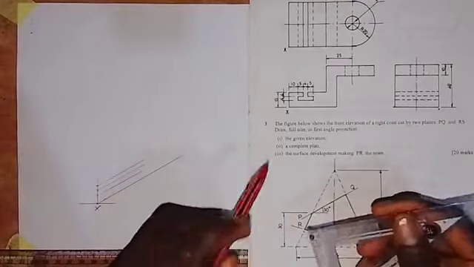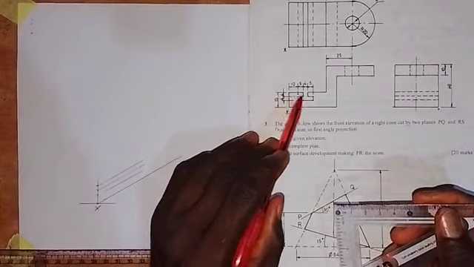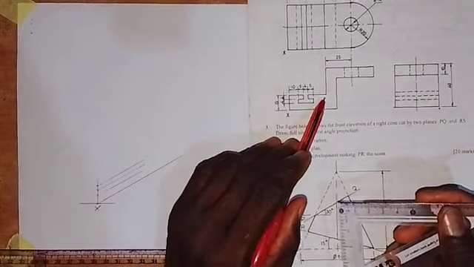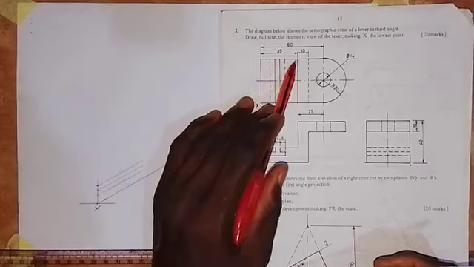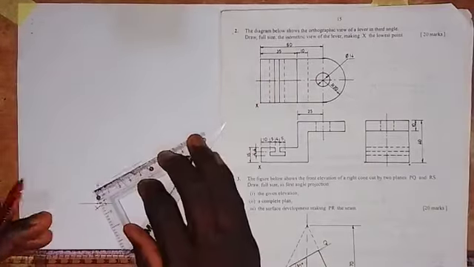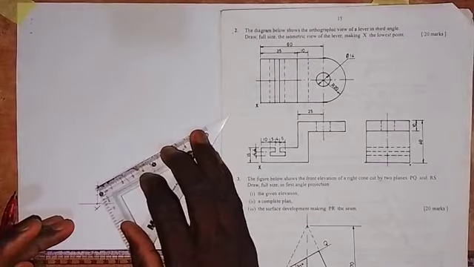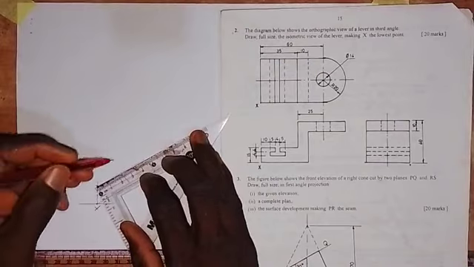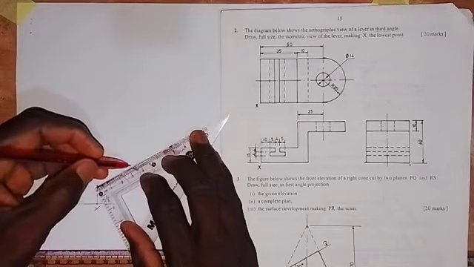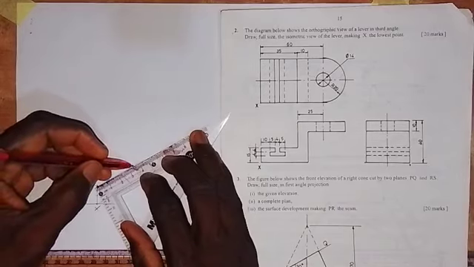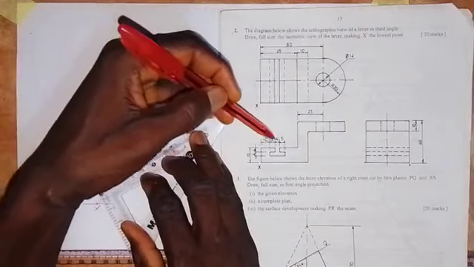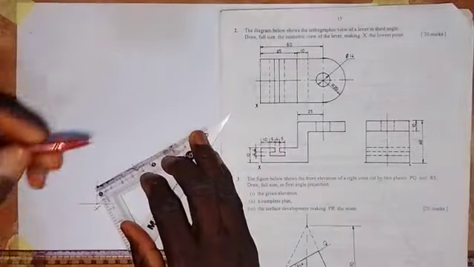So let's come here. We have that the distance from here to here is 35 millimeters, as you can see here. That is 35 millimeters. So I will take a measurement of 35 millimeters from this point to this side. I will take 35 millimeters. So this is 35 millimeters here. Okay, so all these distances that we have here, for us to get this feature, I will take them at the same time.